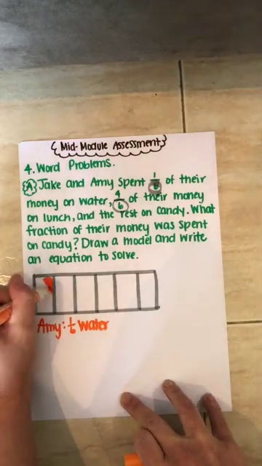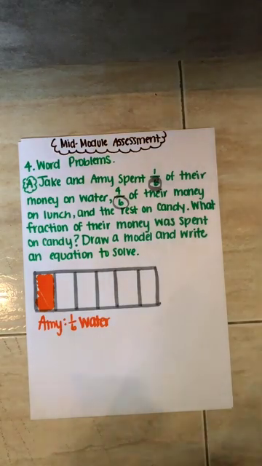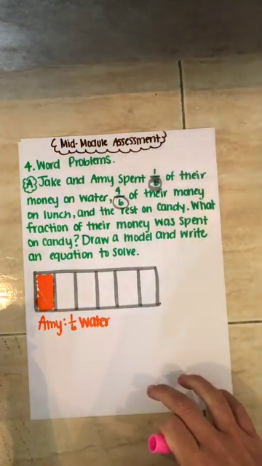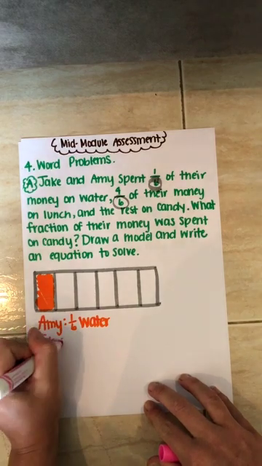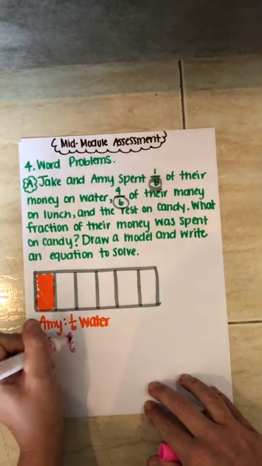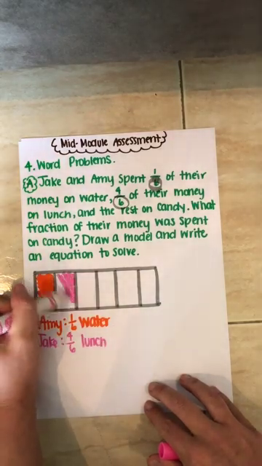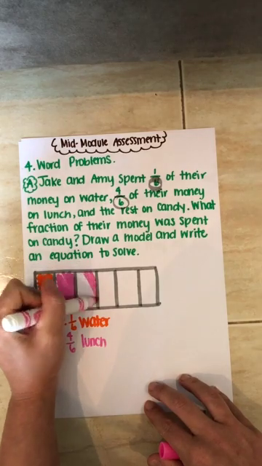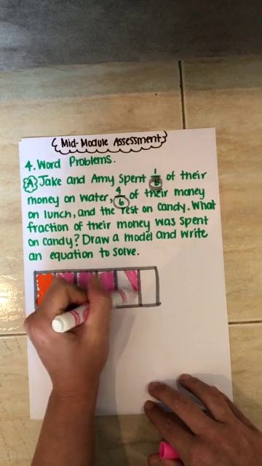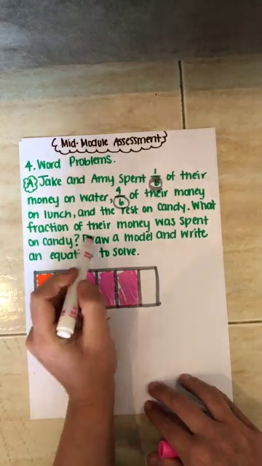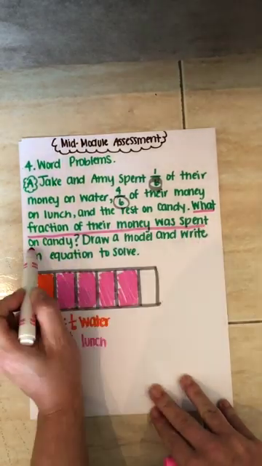So I'm going to color in 1/6 orange because that's Amy. And then we'll say this is Jake. He spent 4/6 of their money on lunch. So I need to color in 4/6. 1, 2, 3, and 4. Now the question says, what fraction of their money was spent on candy?